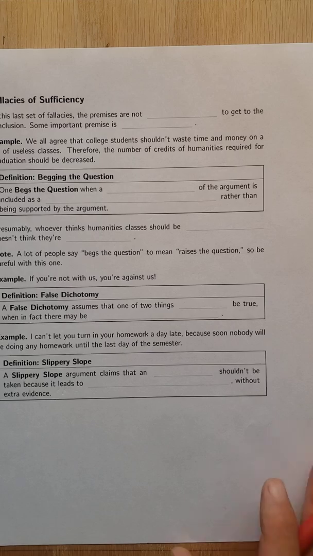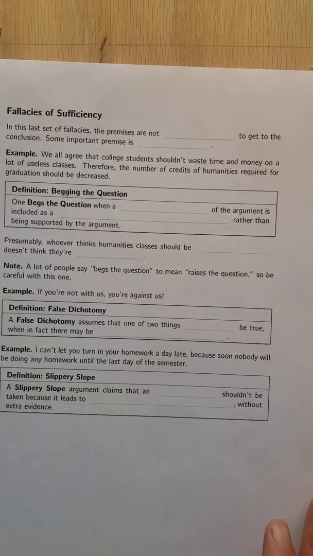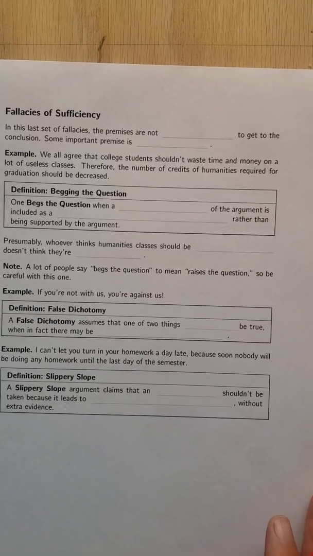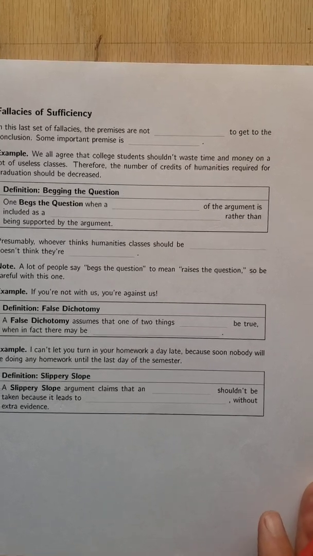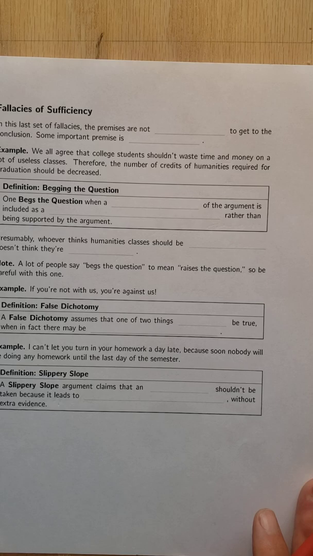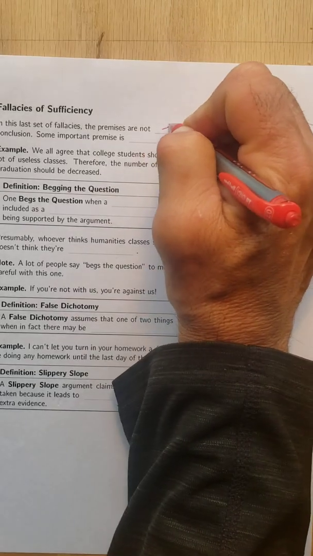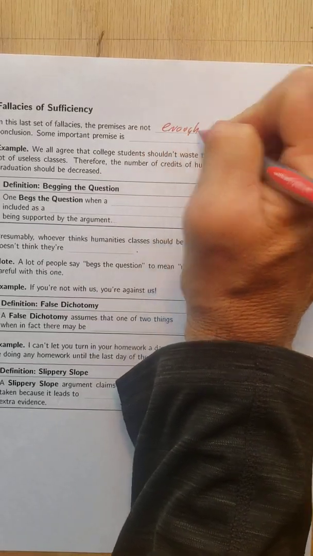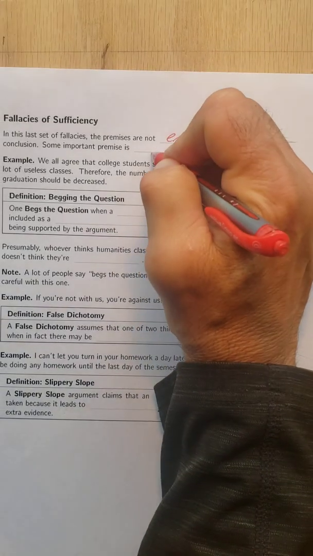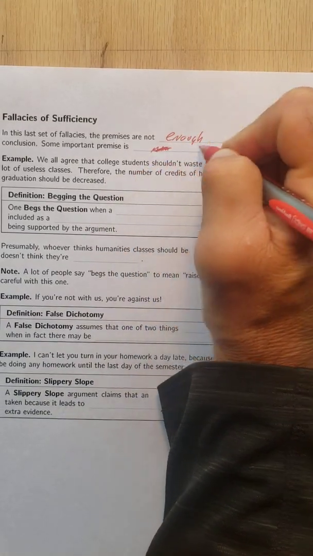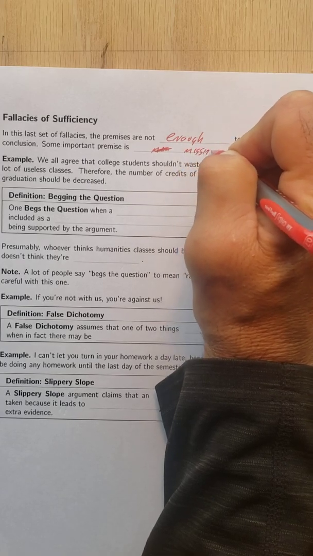All right? And the last category we were talking about, these were called fallacies of sufficiency. All right, so in this, the premises are not enough to get us to the conclusion. Okay? So something important is missing.